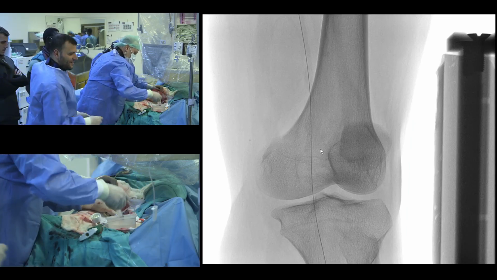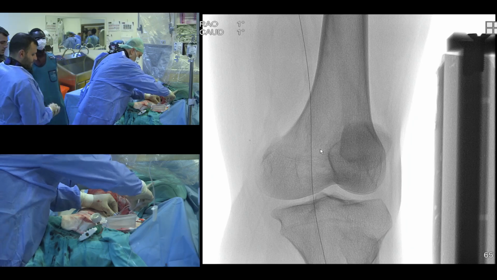Yes, after nitrate. Connect to the other. Yes, okay.